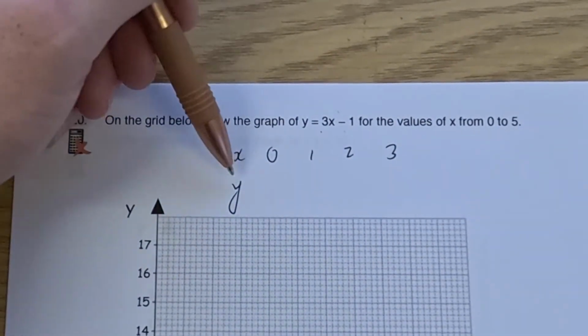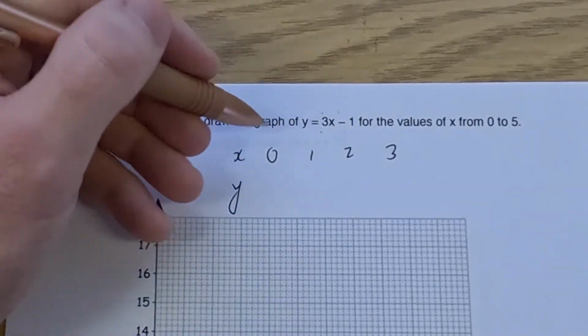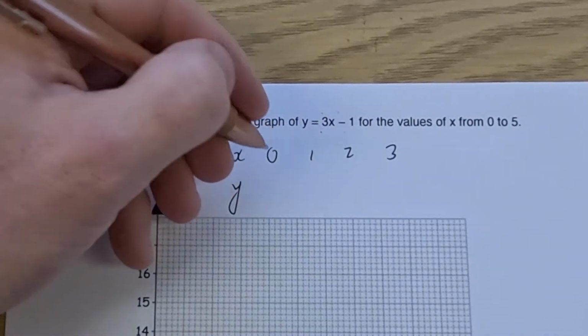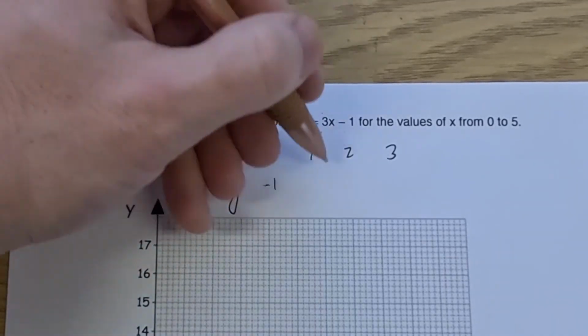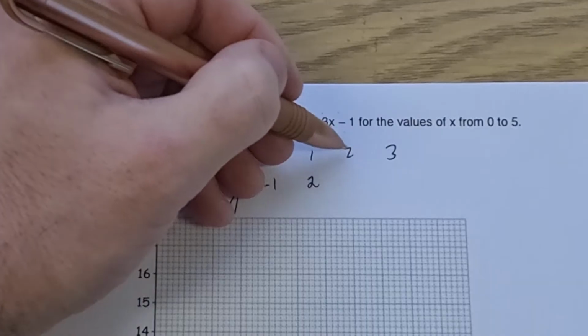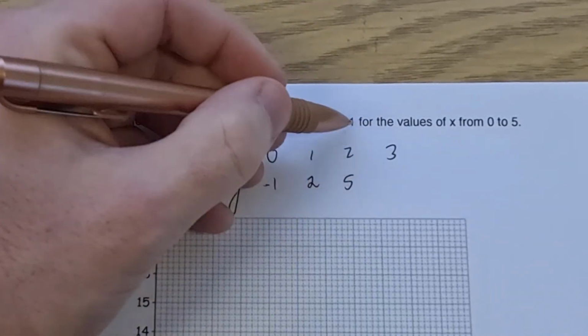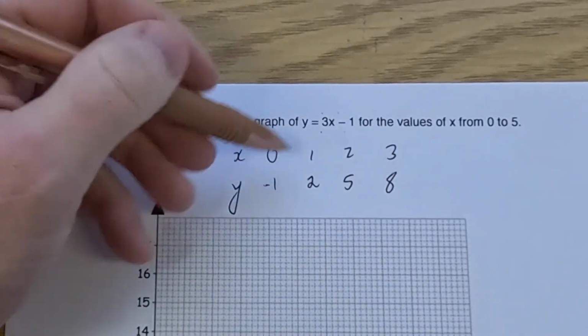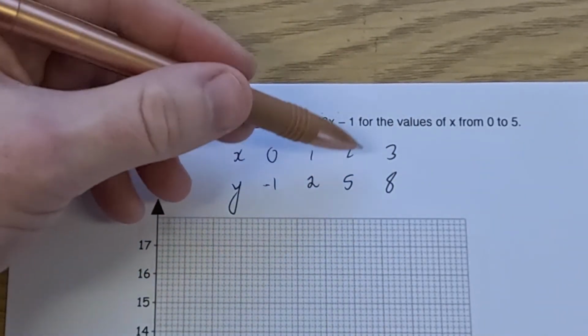And to find the y coordinate, we're going to multiply all those x coordinates by 3 and then take away 1. So 3 times 0 is 0, take away 1 would be -1. 3 times 1 is 3, take away 1 would be 2. 3 times 2 would be 6, take away 1 would be 5. And then 3 times 3 is 9, take away 1 is 8. So we've got the coordinates of our points, (0, -1), (1, 2), (2, 5), and (3, 8).